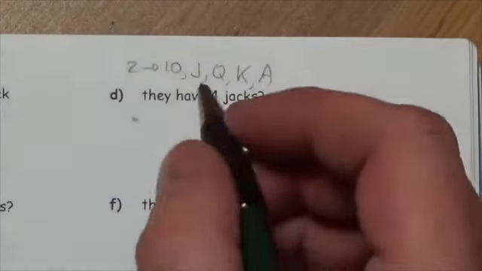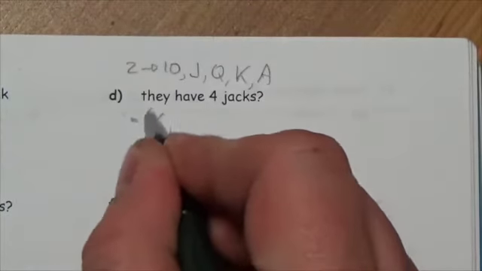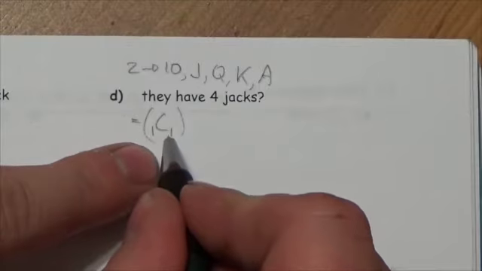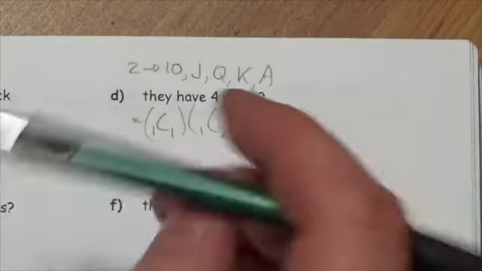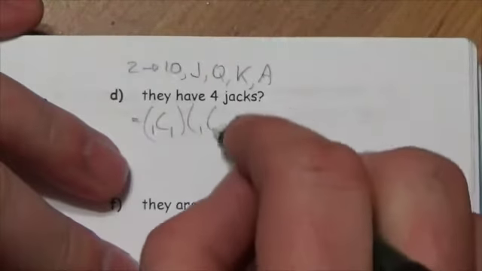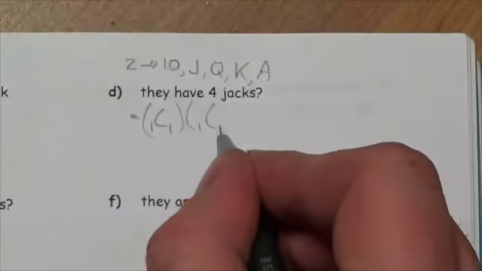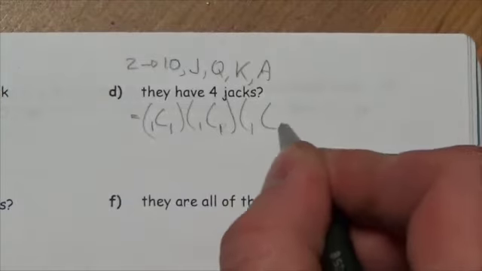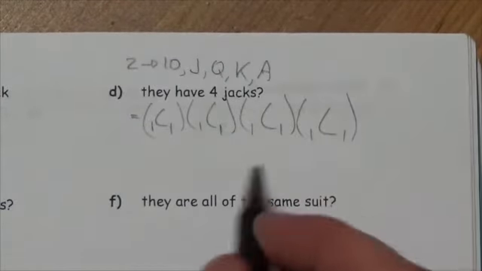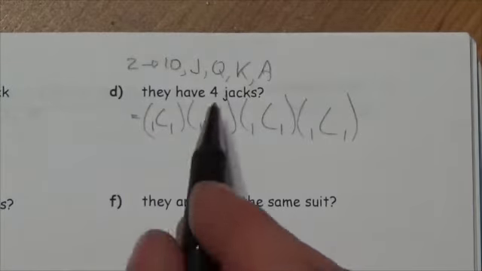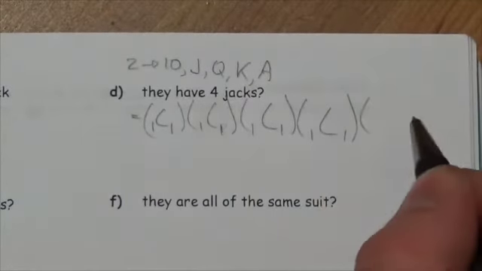are taken up here. And you might even want to think of it like this. Let's say the jack of hearts, I chose it. The jack of clubs, I chose it. The jack of diamonds, I chose it. The jack of spades, I chose it. So 1 choice, 1 choice, 1 choice, 1 choice. And now, what am I left over with?